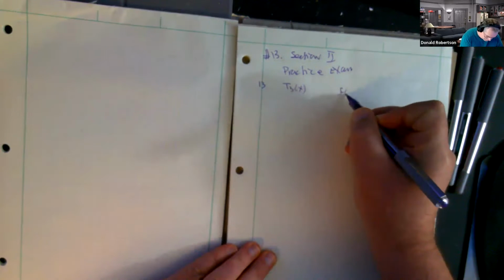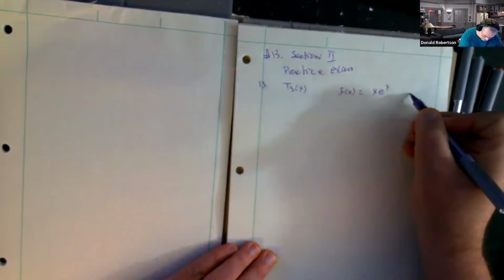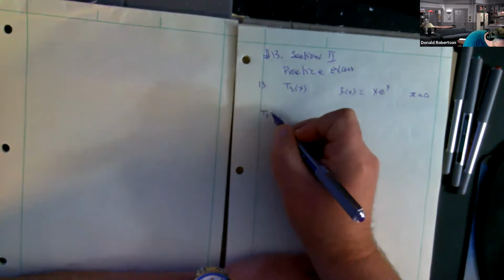It's probably my eyesight. Okay, so we are being asked to find T3 of x, and we're being asked to do a function which is essentially x e to the x centered at 0. So you could say it's Maclaurin series, but that's just a special case of a Taylor series.